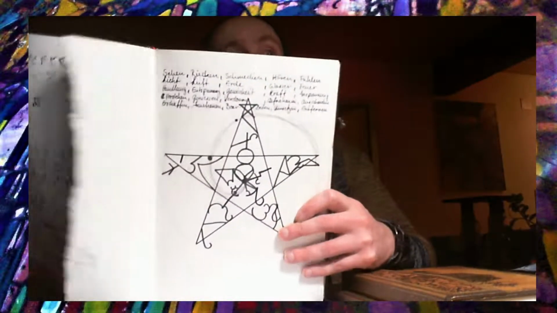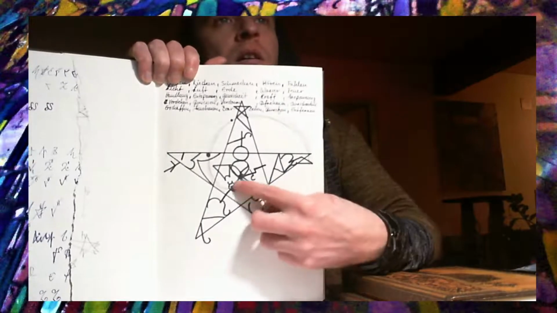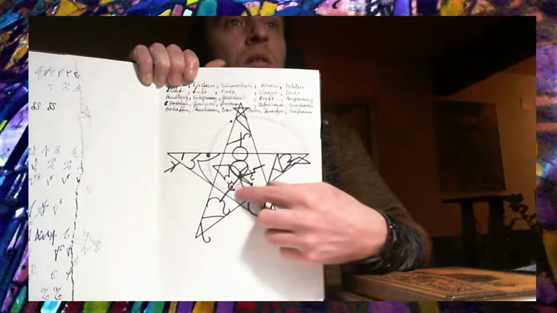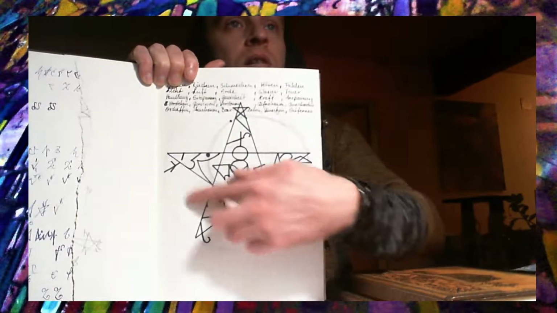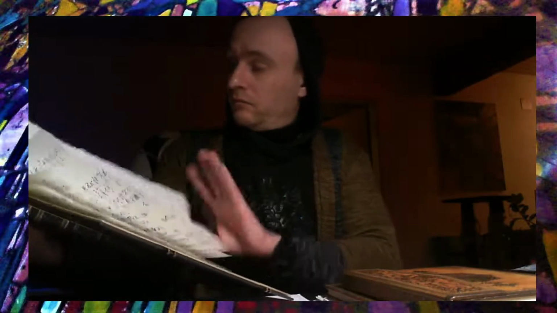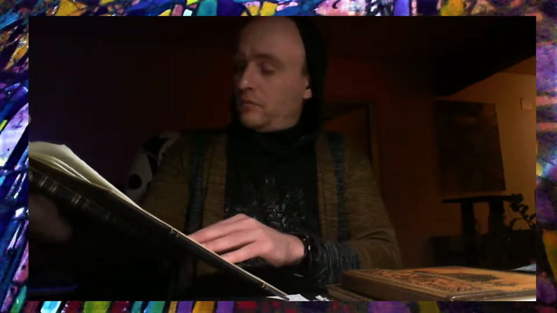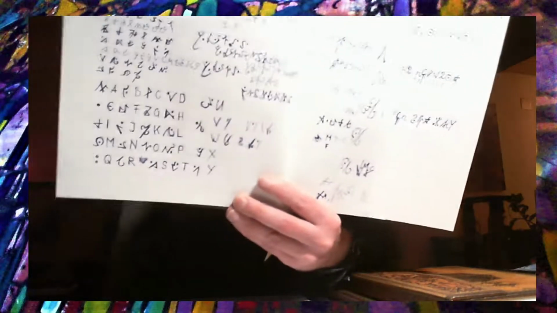So then I found the beginning like this. This is with the new types, right? These are the symbols. So here is the first, this is the first, and so on.